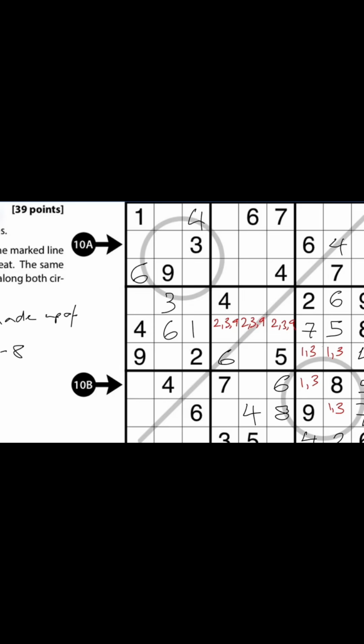Okay, and we also know because these 2 cells are 1 and 3, in this row, the other 2 cells have to be 7 and 8 in some order. So this is 7, 8. This is 7, 8. Okay.